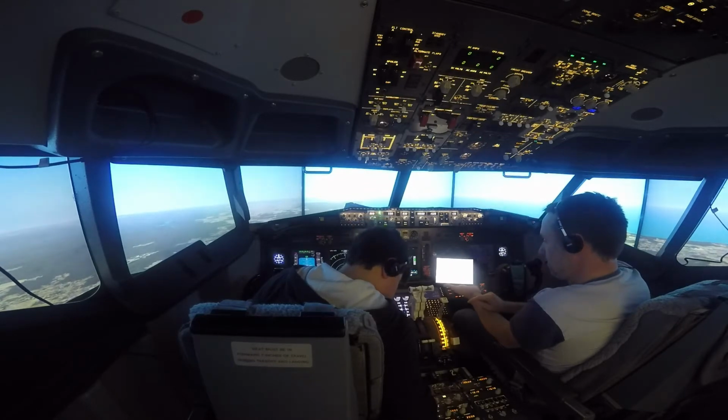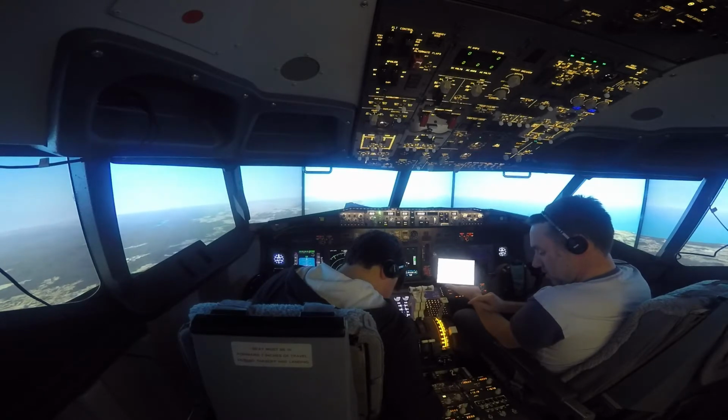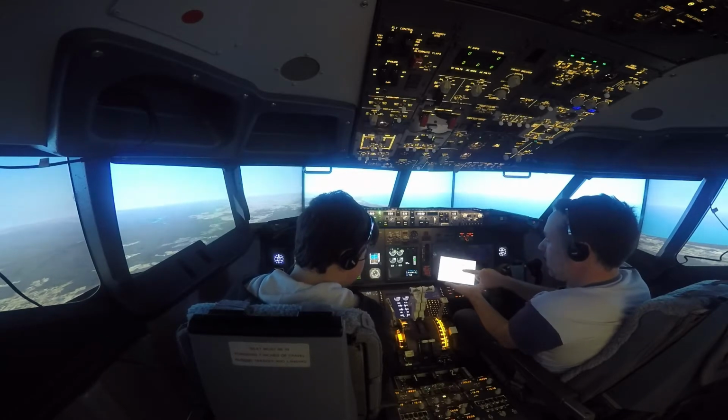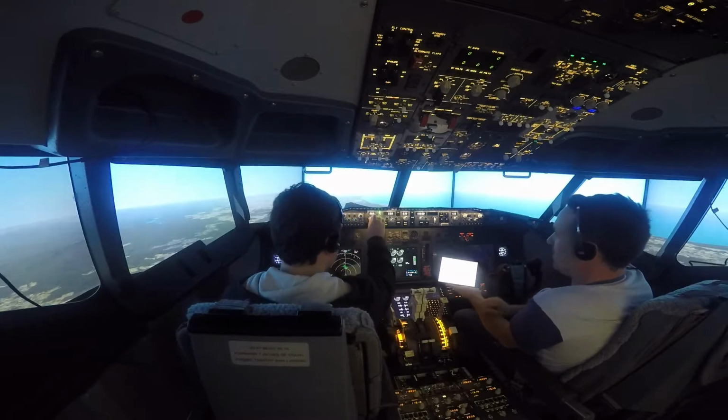Point 1. Yep. Okay. And then when we get closer, we'll transfer it across. But it's no good just having the ILS tuned in. You need the final approach course tuned in, which is 335. So dial up 335.